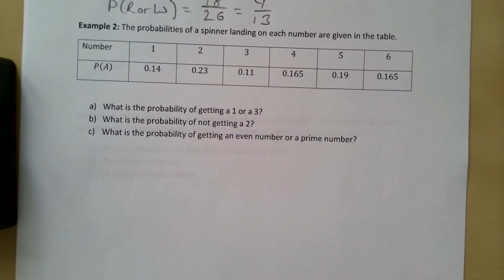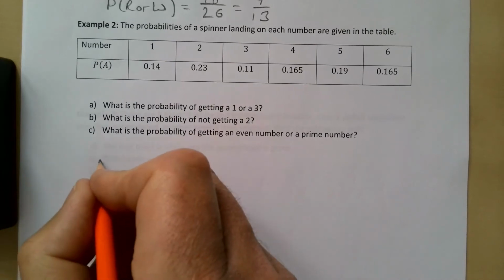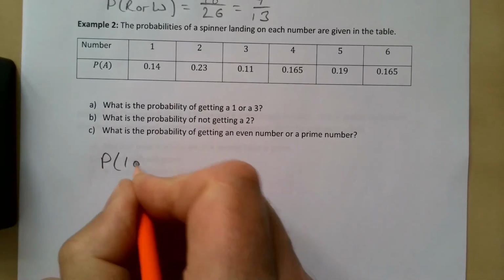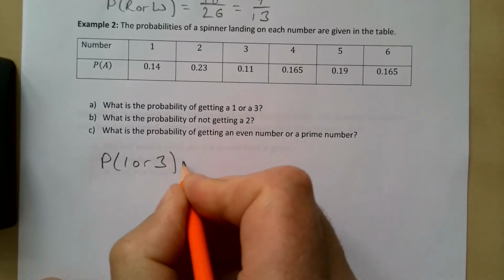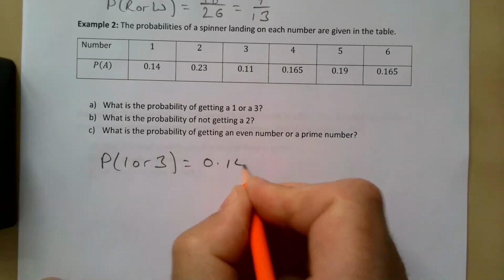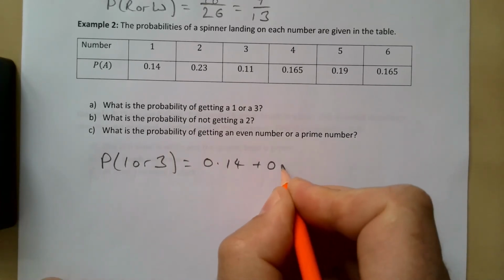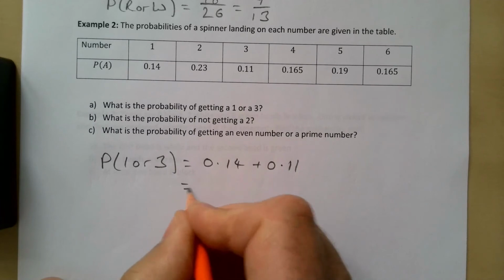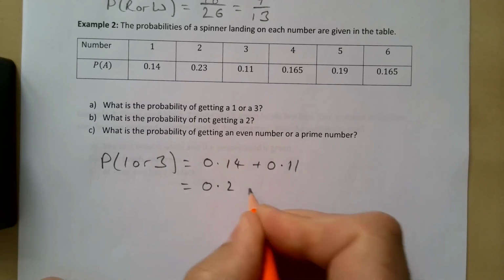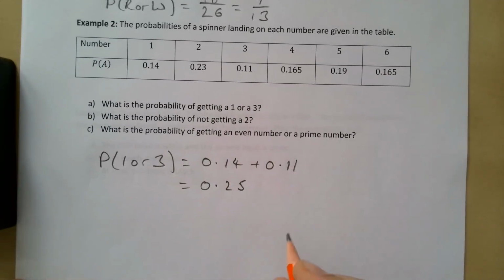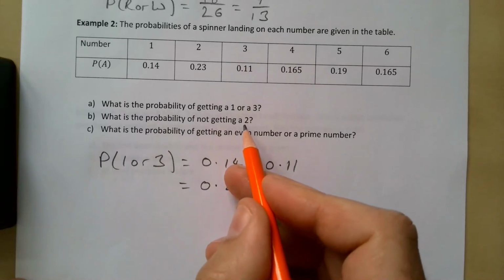Example 2: the probabilities of a spinner landing on each number are given in the table. What is the probability of getting a 1 or a 3? The probability of a 1 or a 3 is going to be 0.14 plus 0.11. That gives me 0.25. What is the probability of not getting a 2?